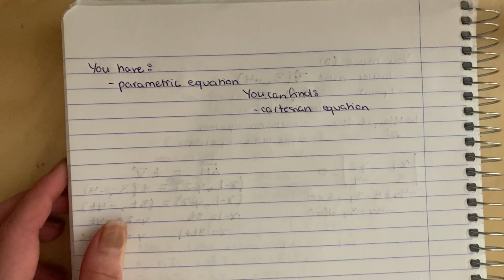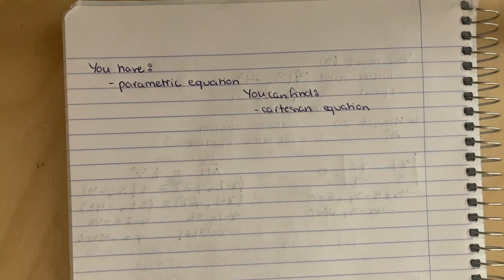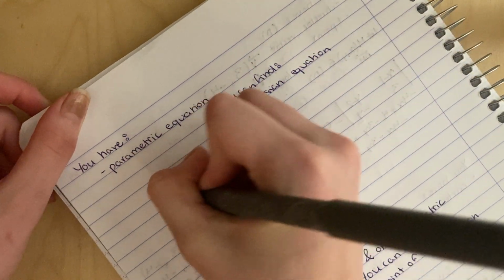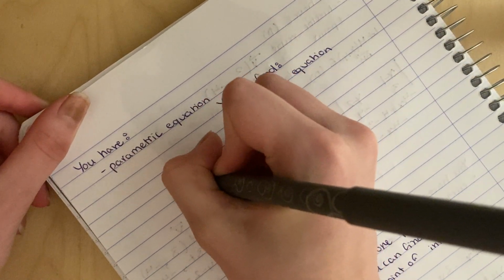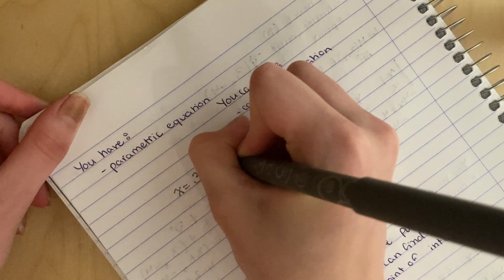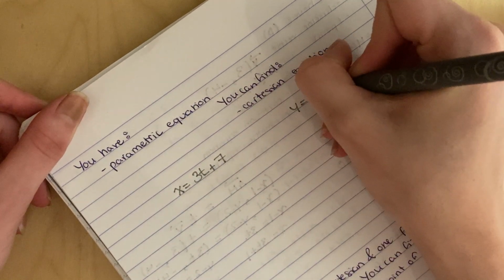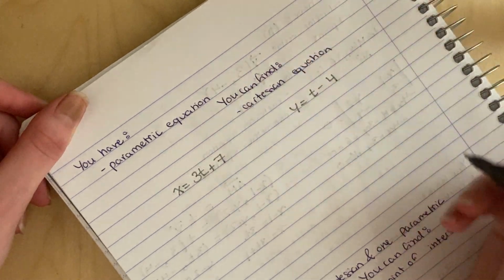Now, if you have a parametric equation, you can find the Cartesian equation. To do so, let me give you this parametric equation: x equals 3t plus 7, y equals t minus 4.